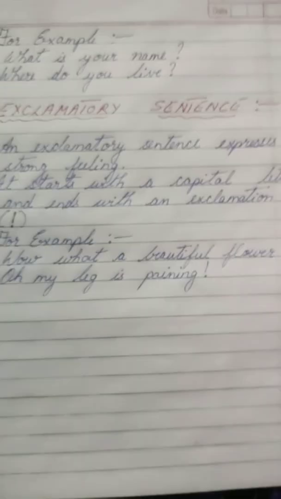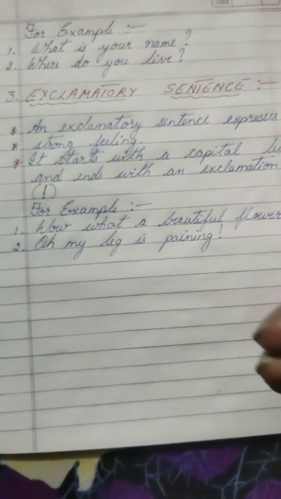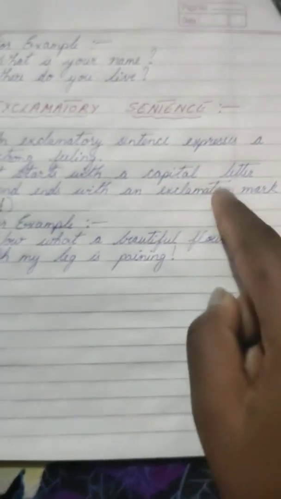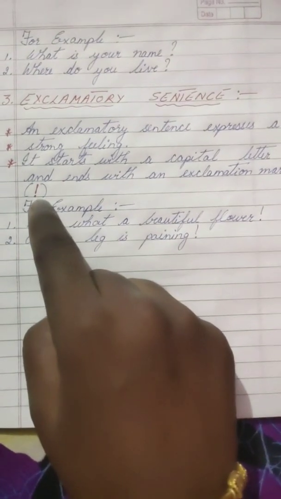Now let's talk about the third type of sentence, and that is exclamatory sentence. What is that, children? Exclamatory sentence. So now, what is exclamatory sentence? An exclamatory sentence expresses a strong feeling. जो हमारे अंदर जो भी feelings होती है ना, वो automatically बाहर निकलती. That is called exclamatory sentence. Okay. Now what are we talking about? We are talking about the feeling in this sentence. Okay. It starts with a capital letter and ends with an exclamation mark. Can you see this? This is an exclamation mark.